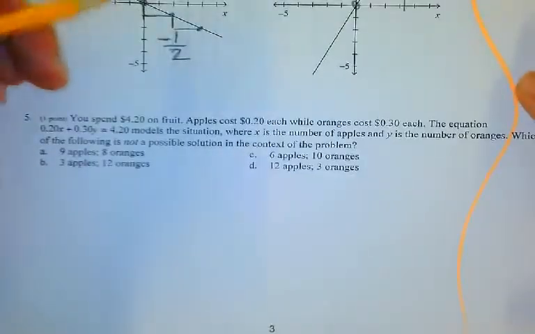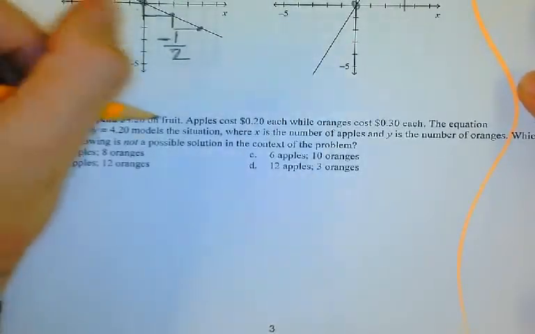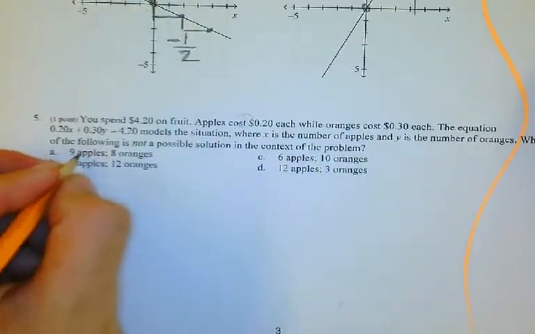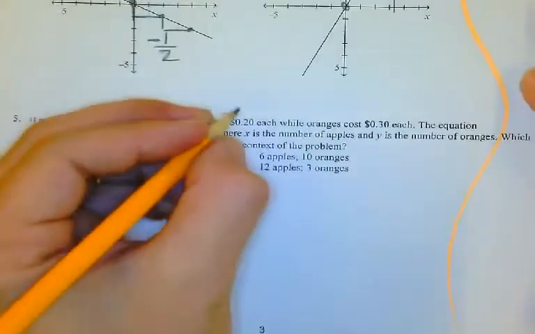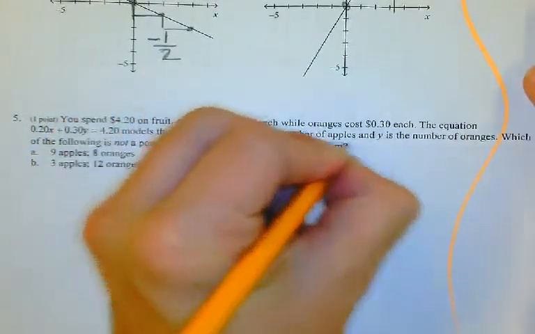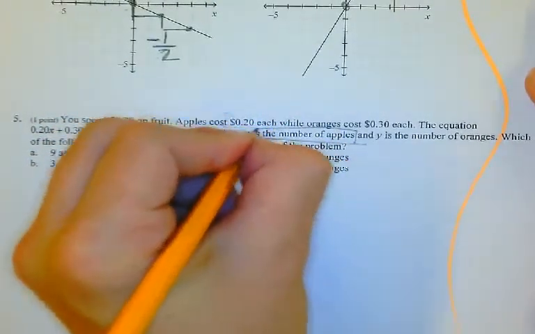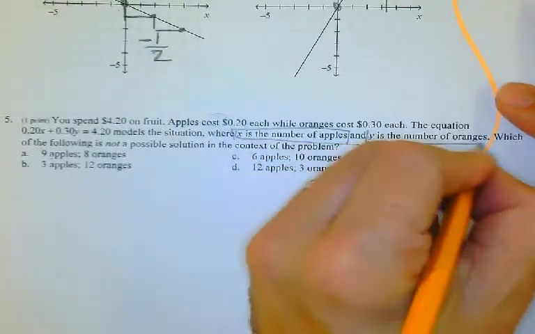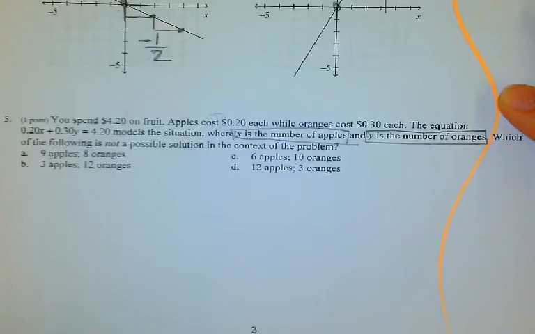Let's look at number 5. It says that we have a cost for apples. We're going to say that apples are X, and Y is oranges.